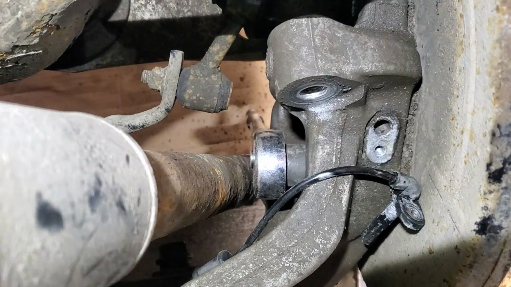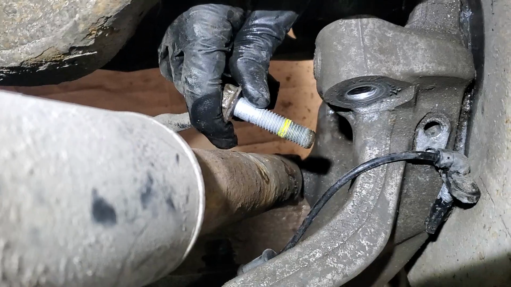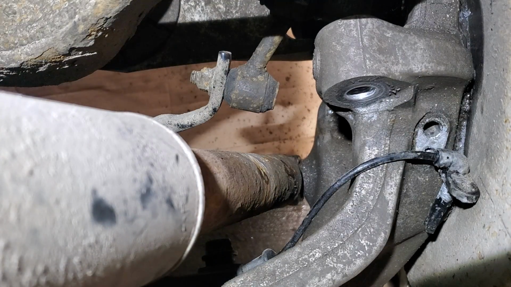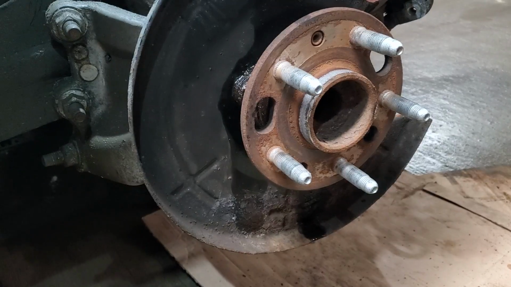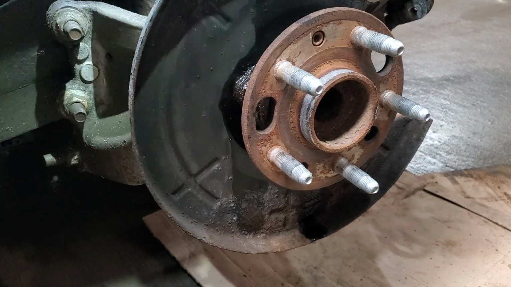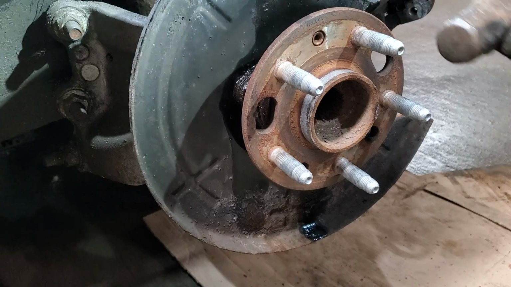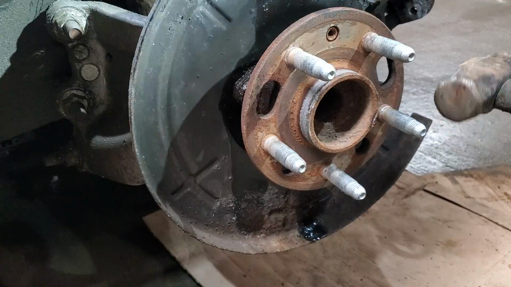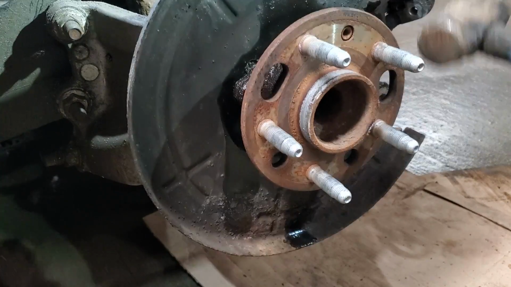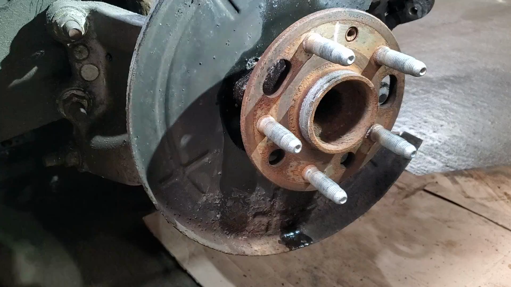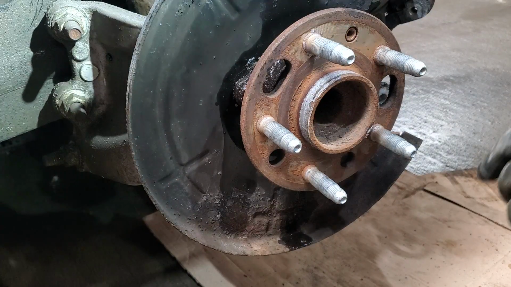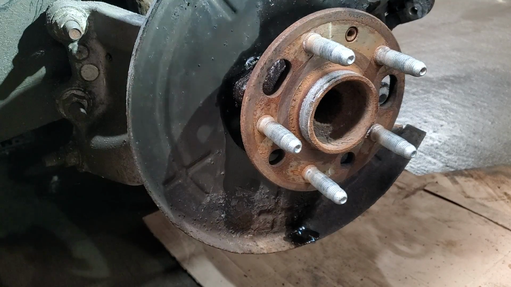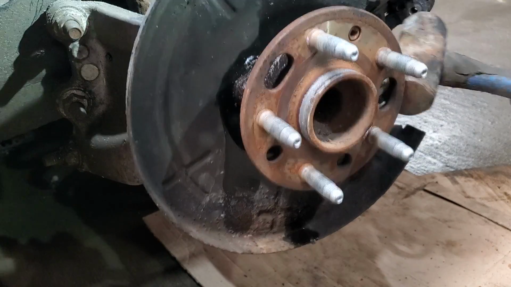Okay, let me get that out. This will take a while. Alright, so the last bolt is out with a little bit of pain, but it's out. Alright, so now we need to get this wheel hub wheel bearing off. We'll just try hammering it. You want to be careful not to damage the magnetic ring, but that's why we're replacing it. It's already broken. It seems like the dust shield is already loose, so that wheel bearing is moving.